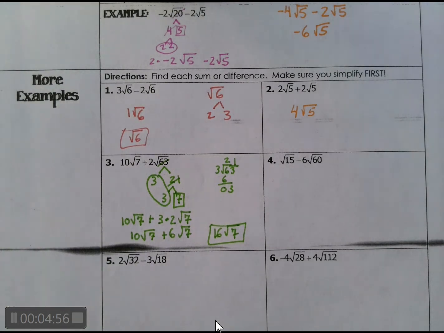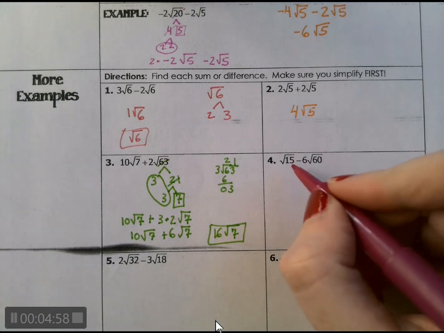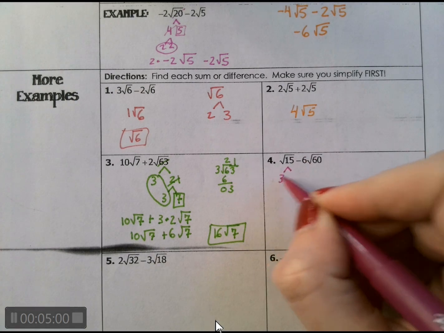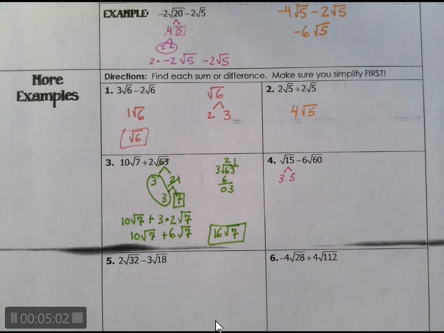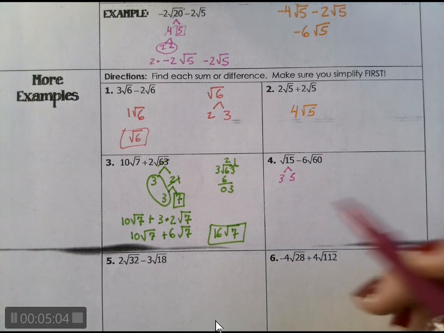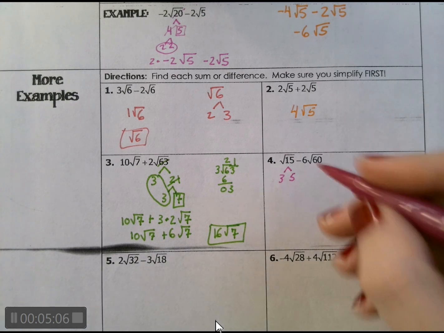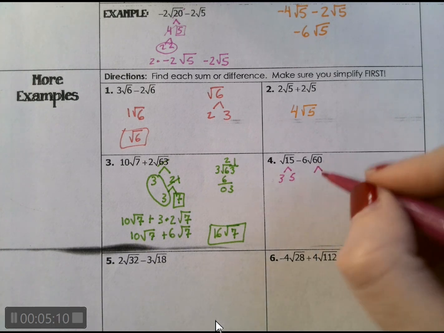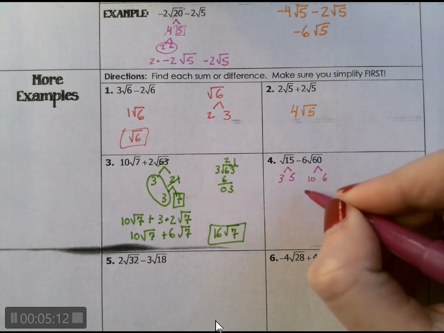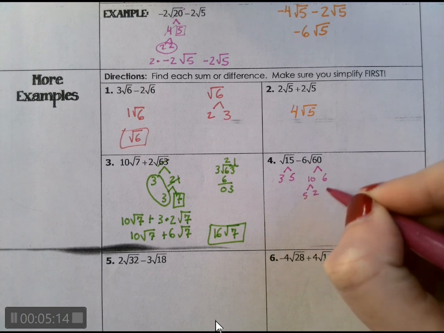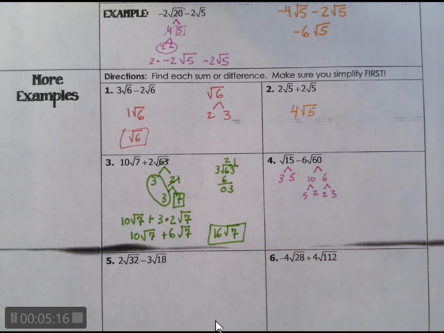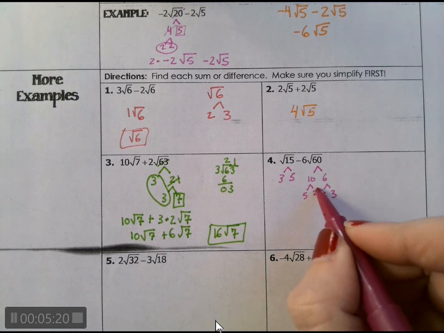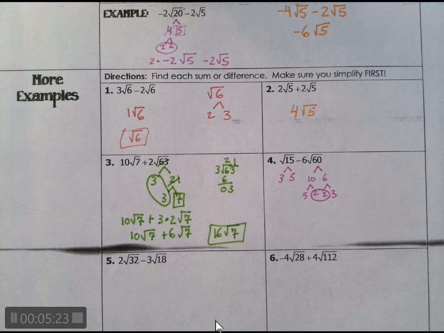Alright, let's see if we can simplify 15. So we have 3 and 5. Nope, because 3 is a prime number, 5 is a prime number. So instead, let's simplify 60. Alrighty, so 10 and 6, always good choices. And then 5 and 2, and 2 and 3. Everybody okay? Alrighty, so circle your pairs.